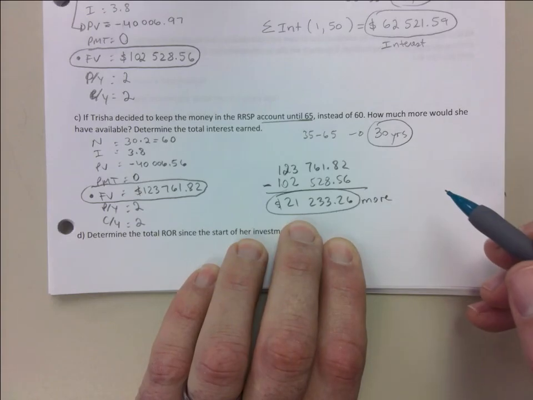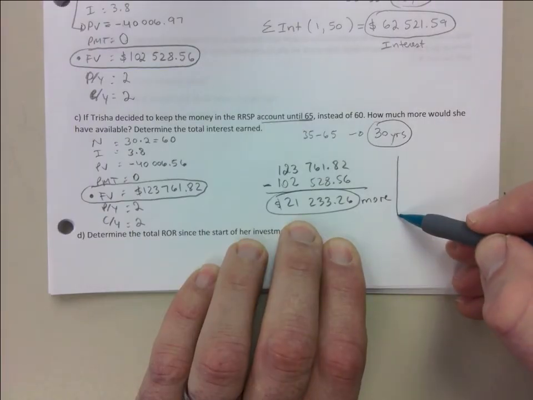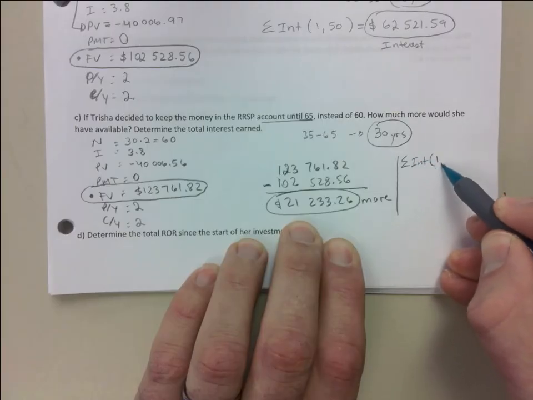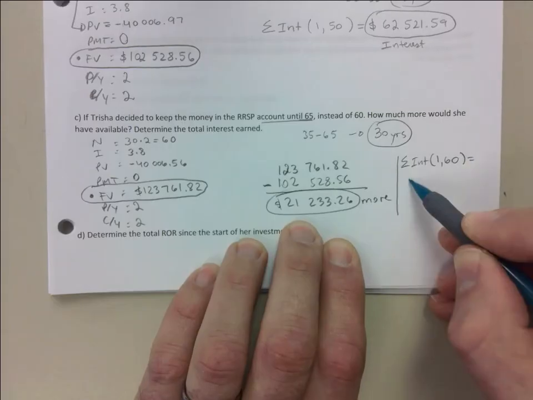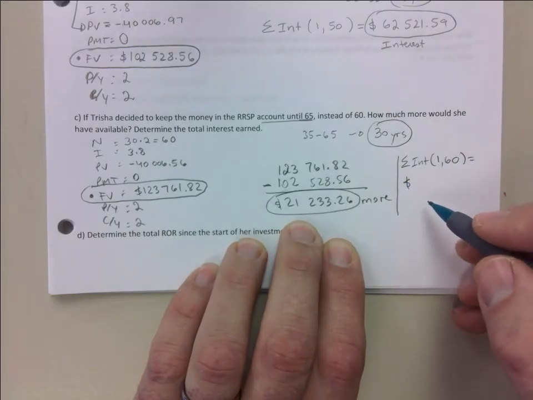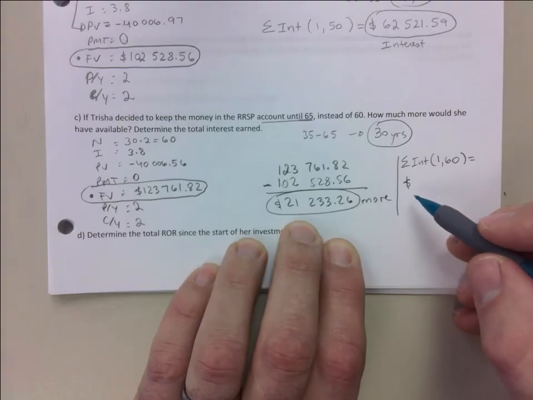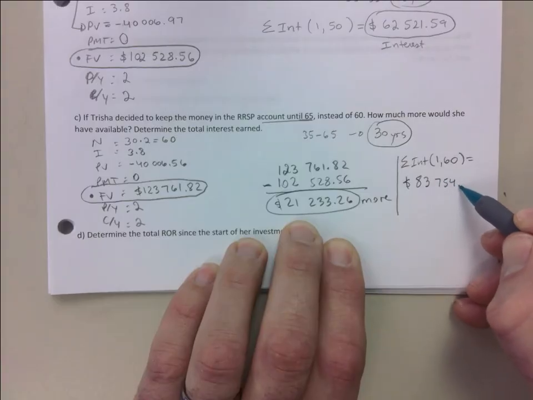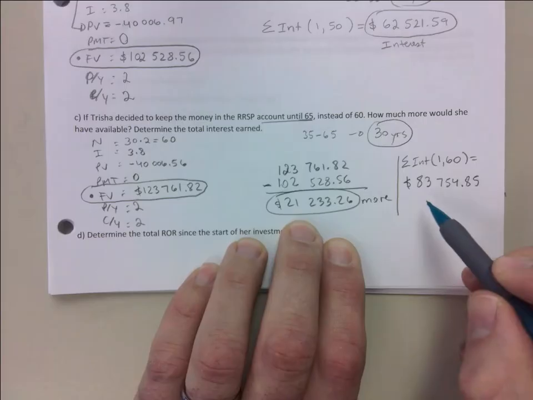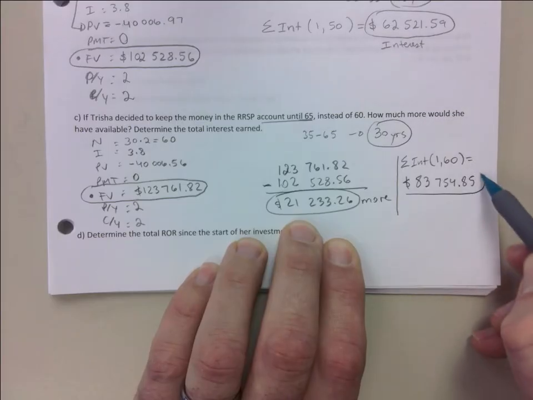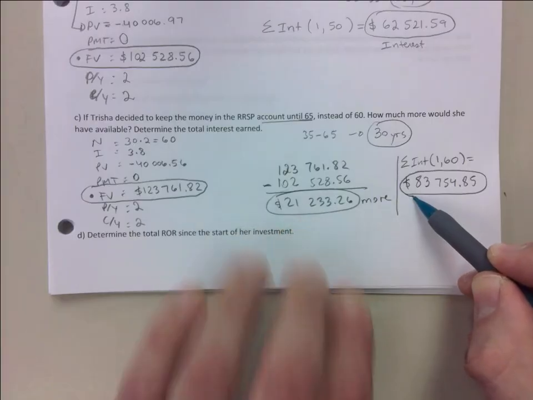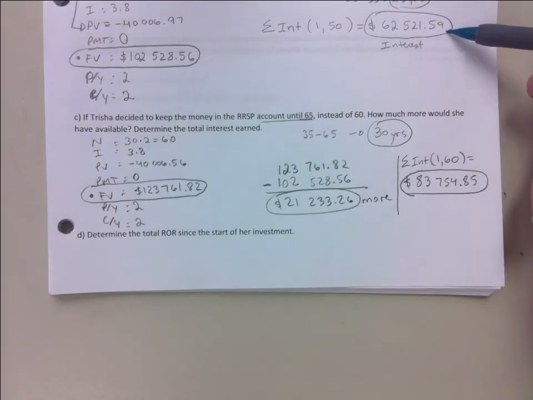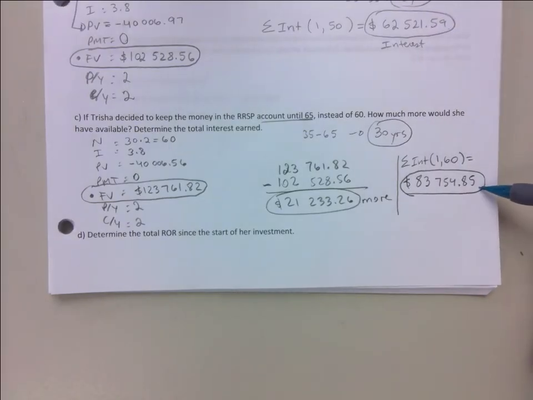How much interest earned? Sum of interest in this scenario, we're going to go from 1 to 60. If you do that, I'm just going to tell you what the answer is in this case. Your interest earned here is that. Earlier it was 62,000. Now it's 83,000.